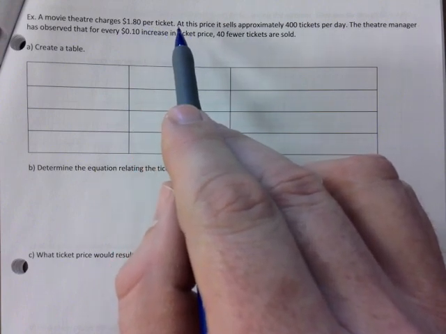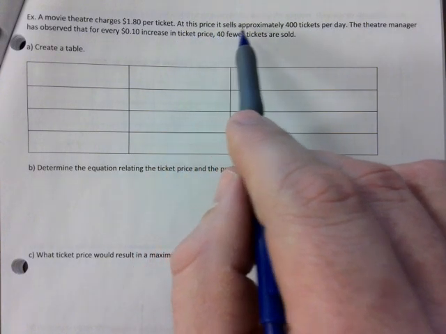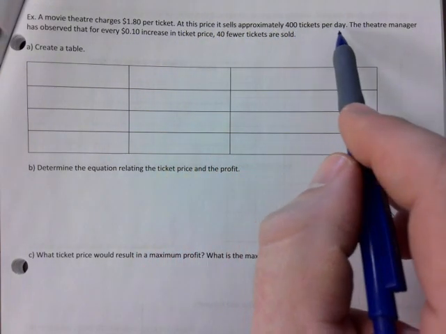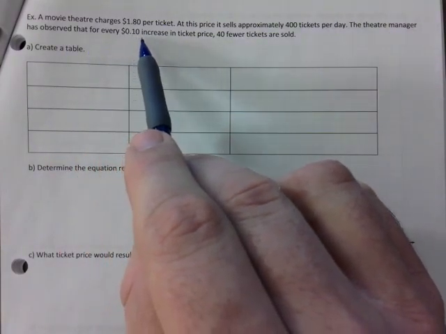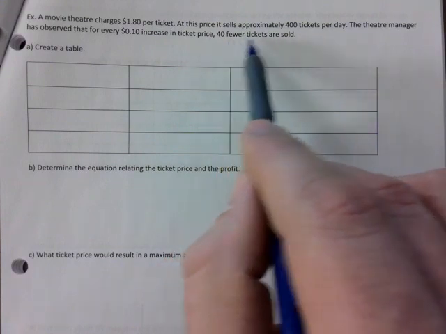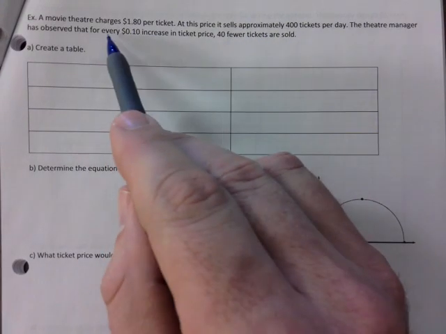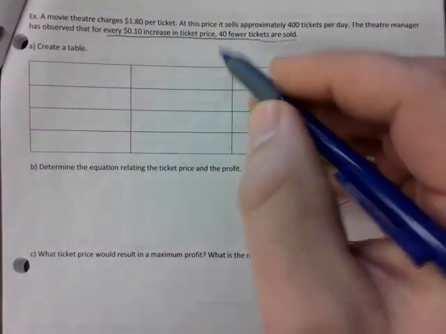That's the good old days, right? The cheapies, cheap theaters. At this price, it sells approximately 400 tickets per day. The manager has observed that for every 10-cent increase, 40 fewer tickets are sold. This is important. This is going to tell us how to make our points, right?